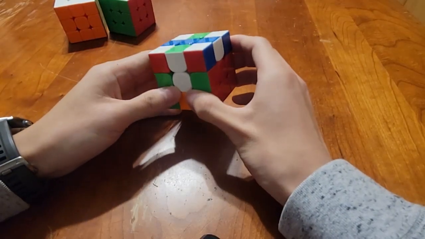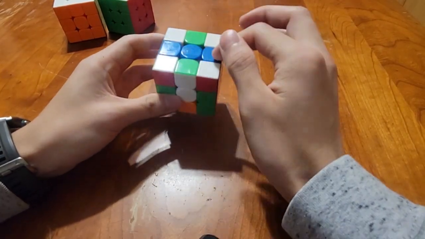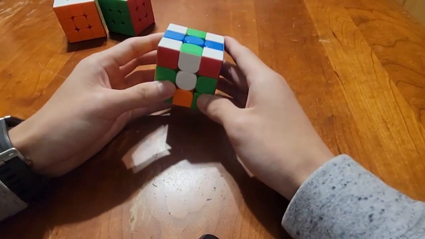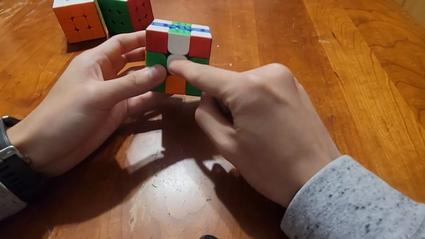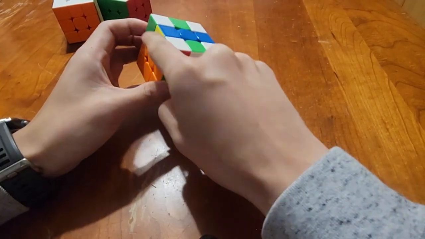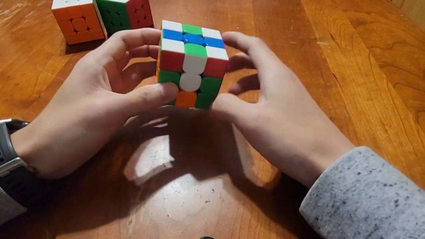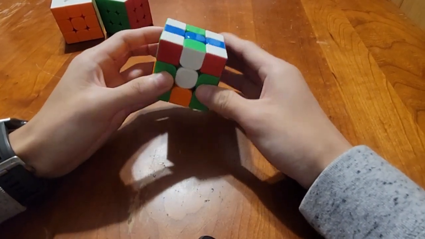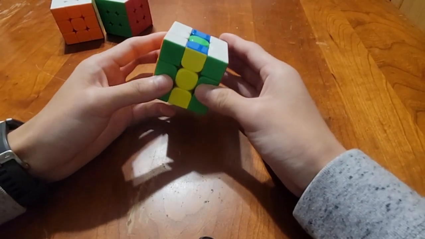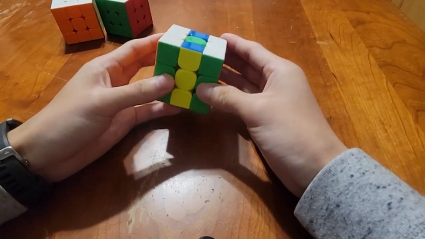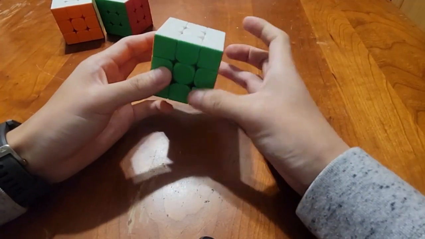And finally, we have this 4-cycle case. So after we do M2, this is going to be yellow, so we want to bring the yellow towards here. So our first two moves are M2 U', and then the same thing as the oriented centers case. So M' U2, M2 U2.